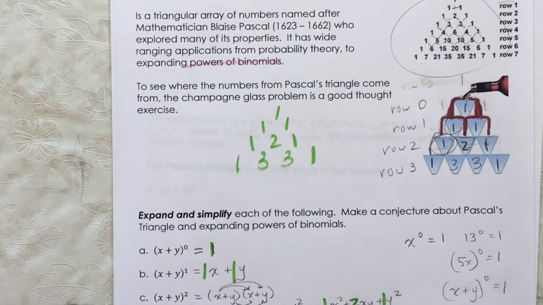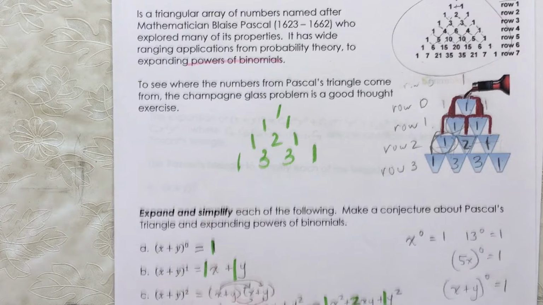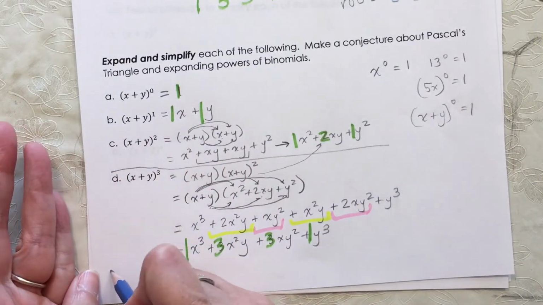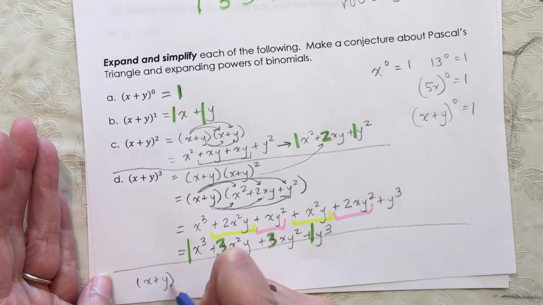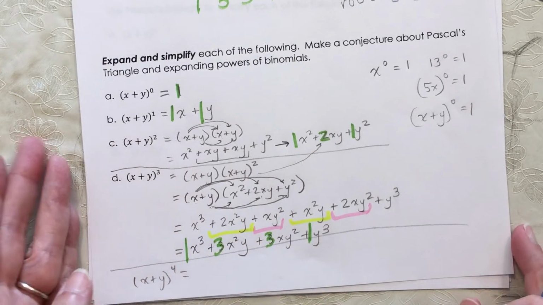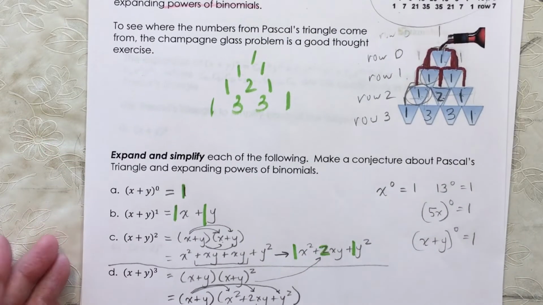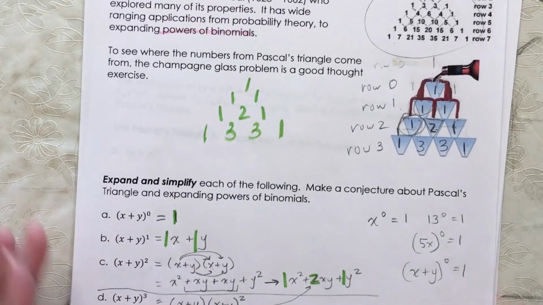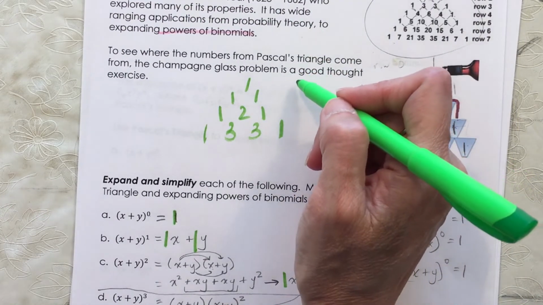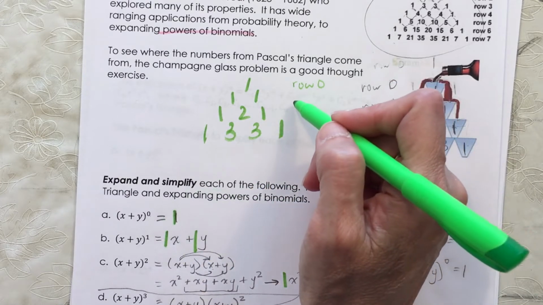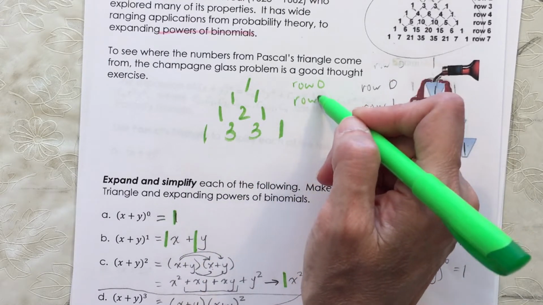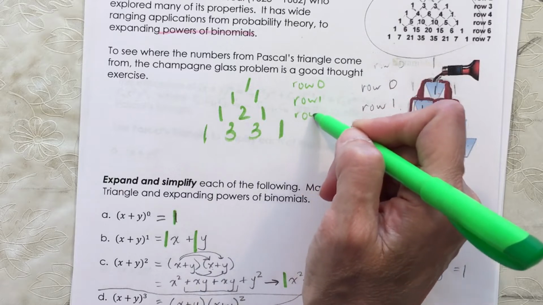So if I were to guess what the coefficients of x plus y all to the 4th would be, this seems to be following Pascal's triangle. When the exponent was 0, I was at row 0. When the exponent was a 1, I was at row 1. When the exponent was a 2, I was at row 2.